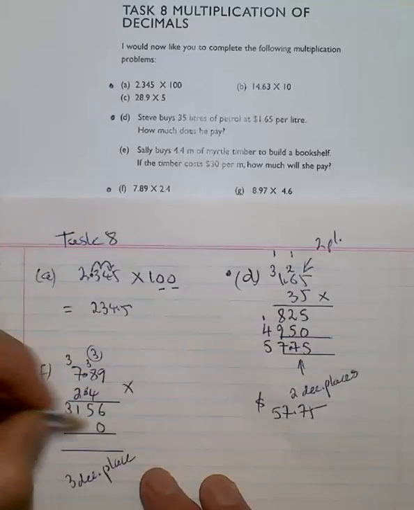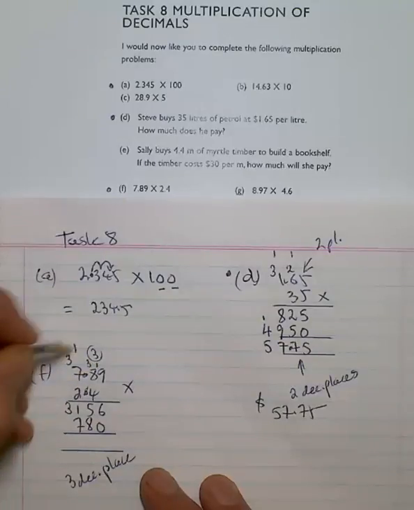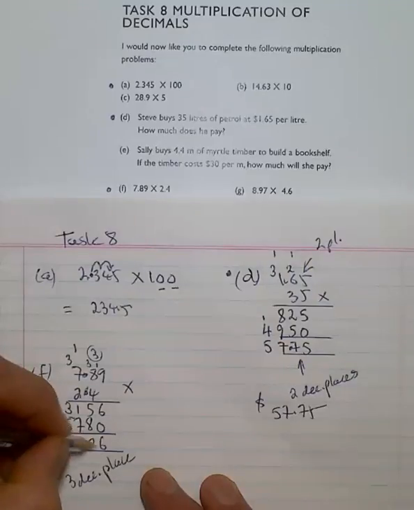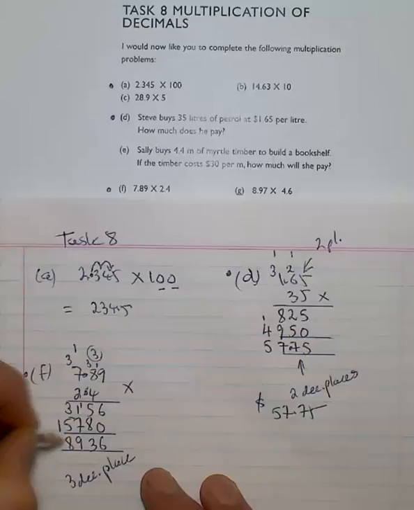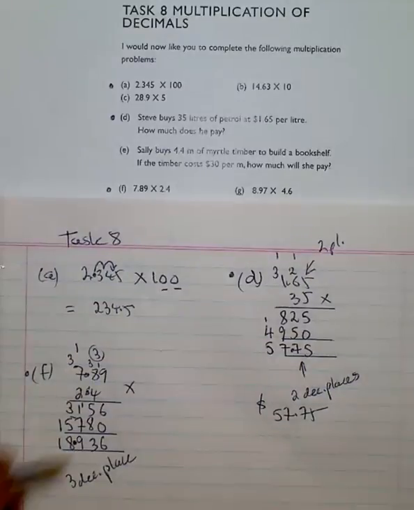Spacer of 0. And of course, in your answer, 3 decimal places. Put the decimal place in 3 from the right.